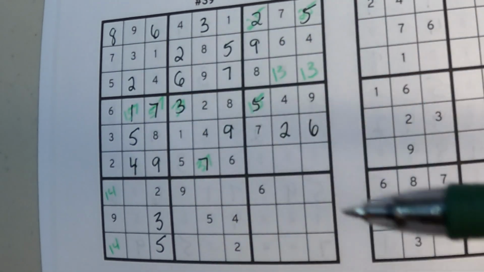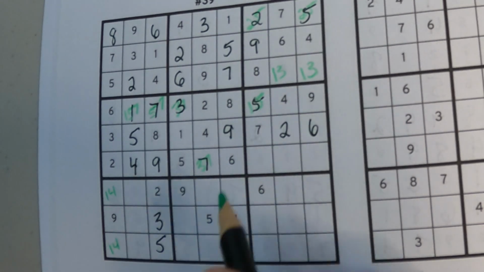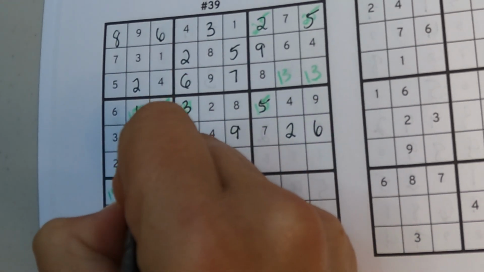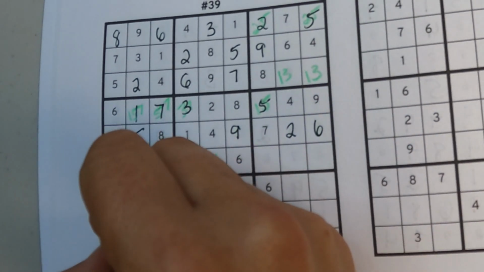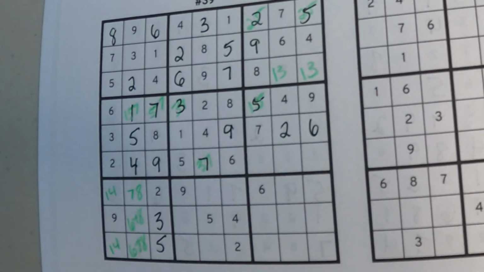For this column, we're missing 6, 7, and 8. We've got a 6 here, so 7, 8. No other help. So 6, 7, 8.